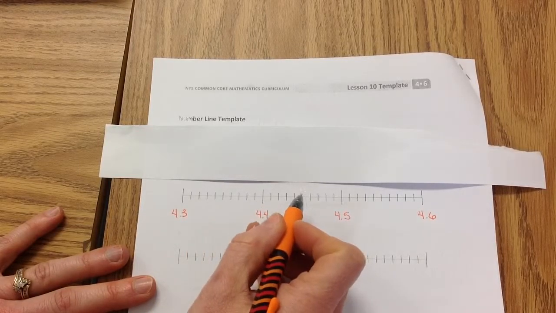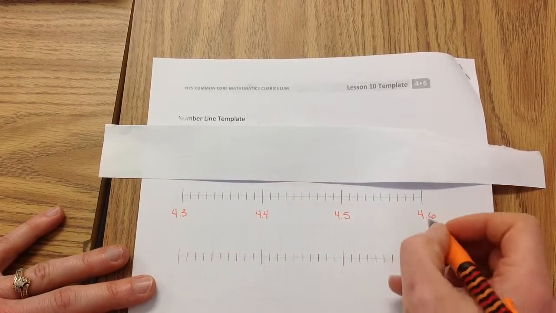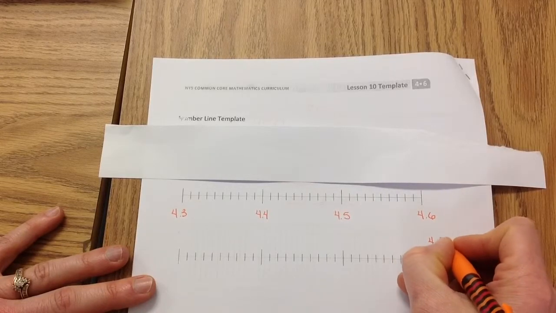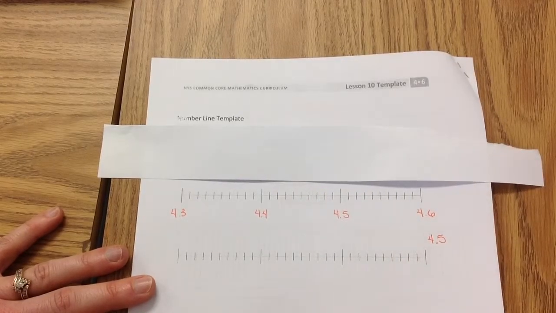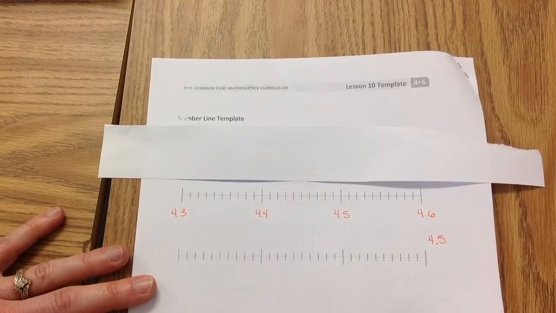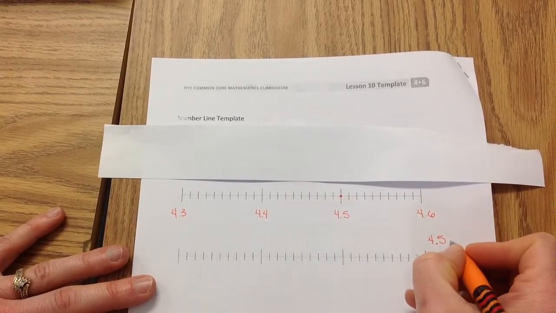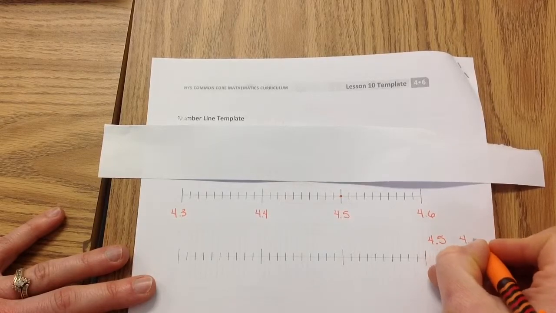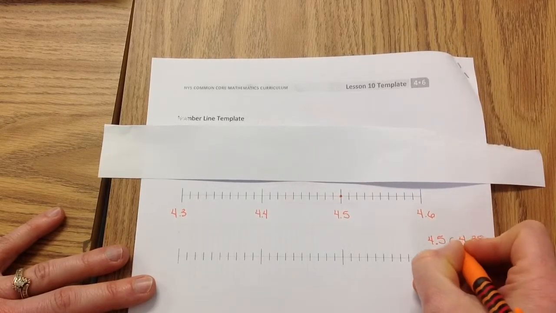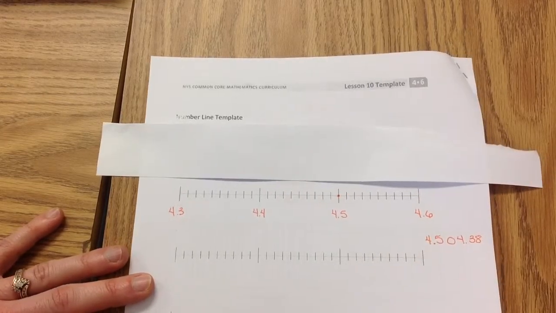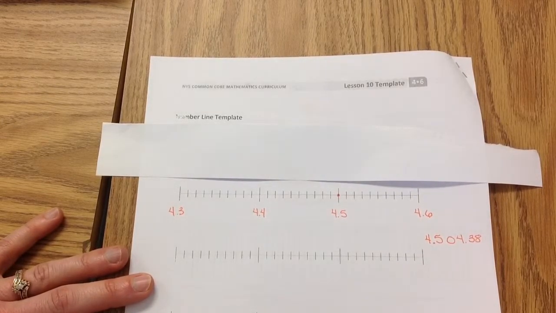So if I said to you, can you go ahead and plot 4 5/10? Would that be pretty easy? Well, I would hope so, because it's right there in front of you. But then if I said, let's go ahead and plot 4 and 38 hundredths, where would you plot it? Go ahead and pause while you figure that out.